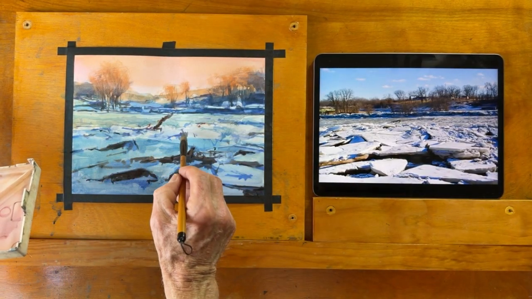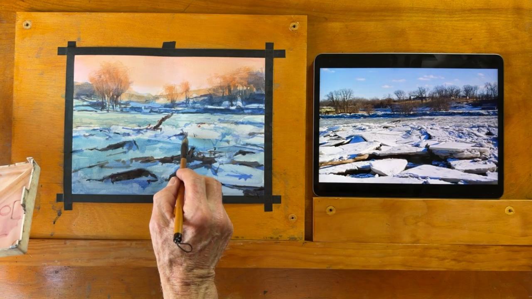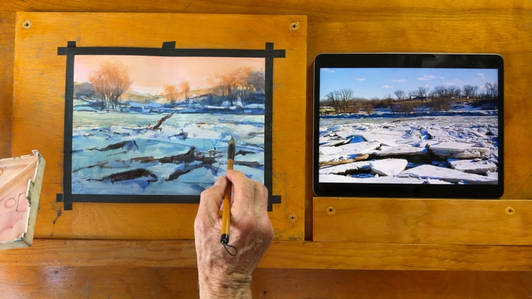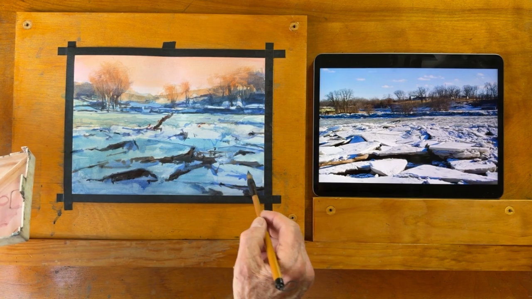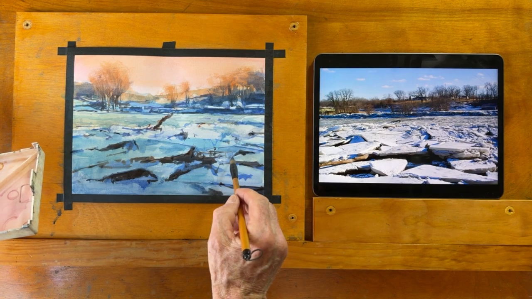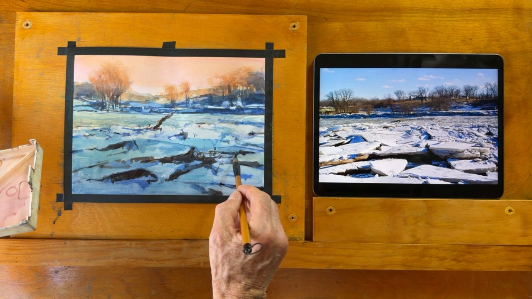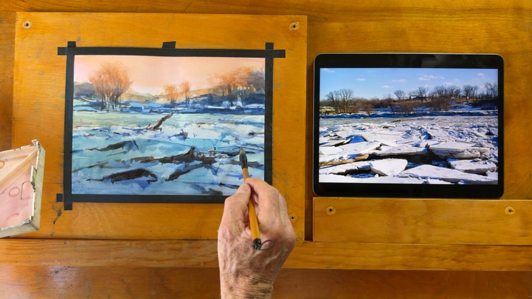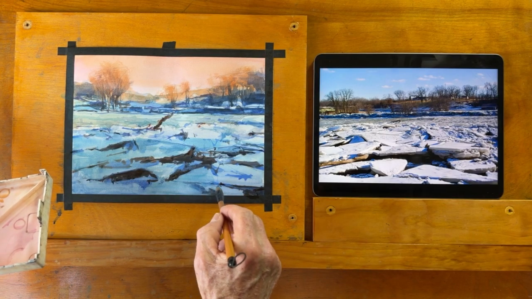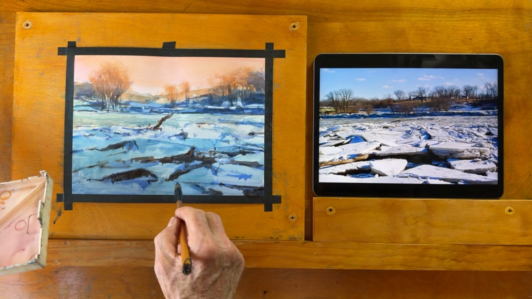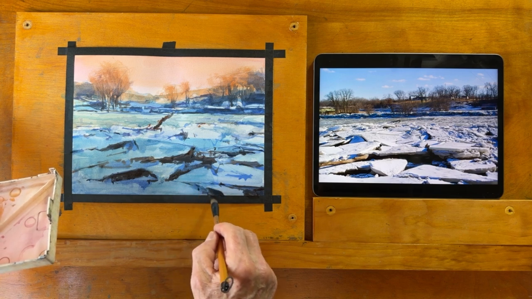Okay. Smaller, thinner. Little bits of things to connect them. Or even if I just move things so that it's ever so slightly closer.